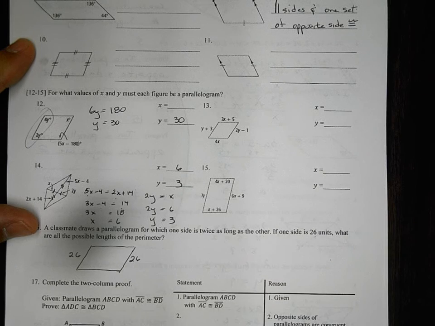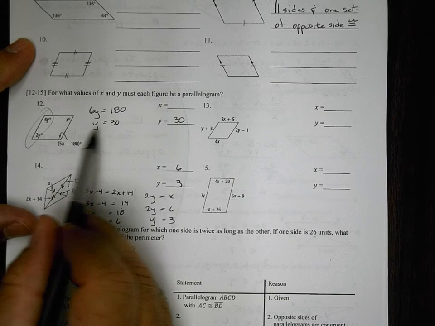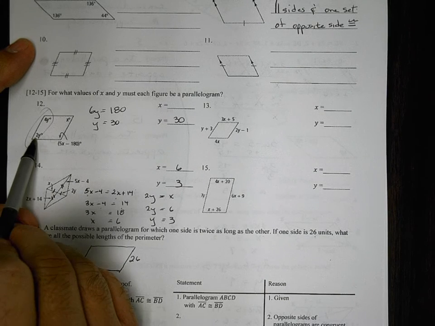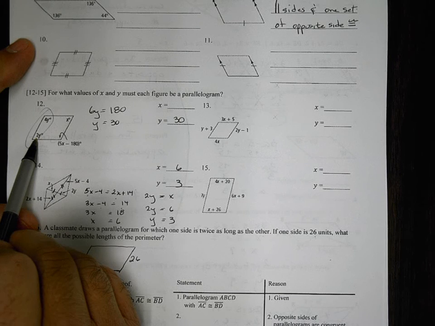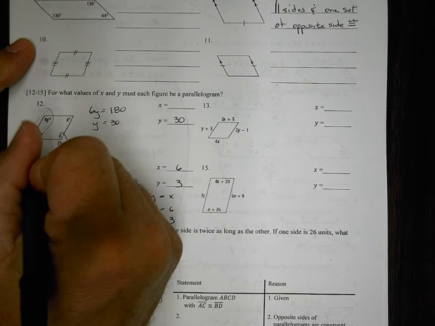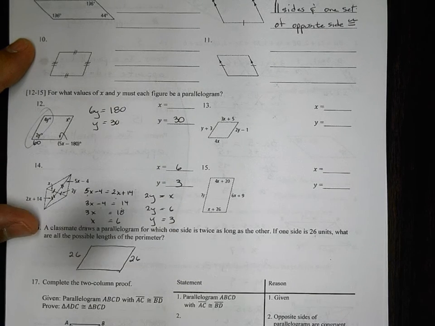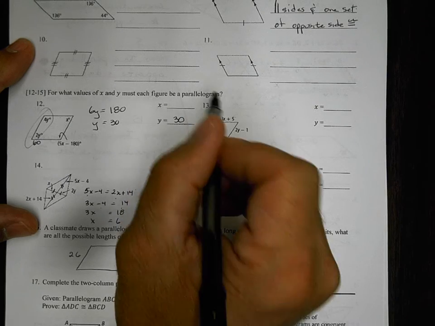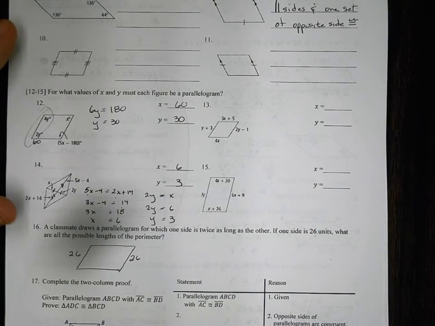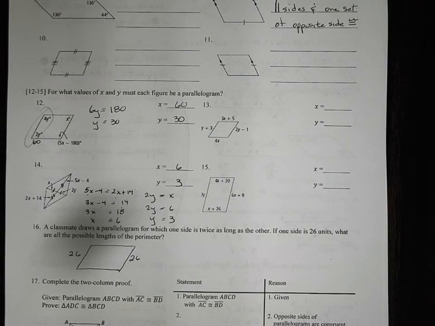Now if y equals 30, this angle is 60, right? Which means x equals, boom, easy peasy.